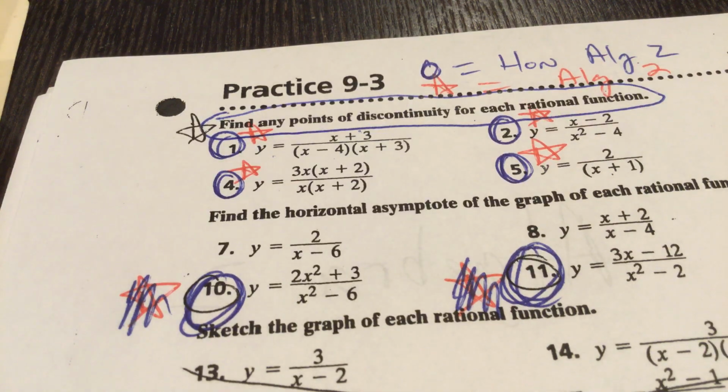This is a rational function. A rational number is a number that can be written as a fraction. So a rational function is a function that has a fraction. So, all right, write that first one down. And then here's what it looks like.